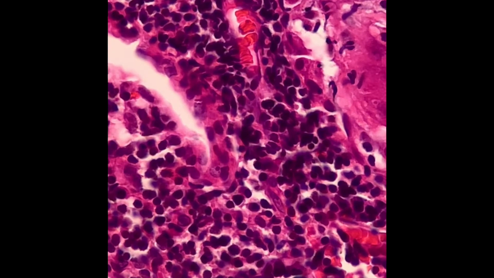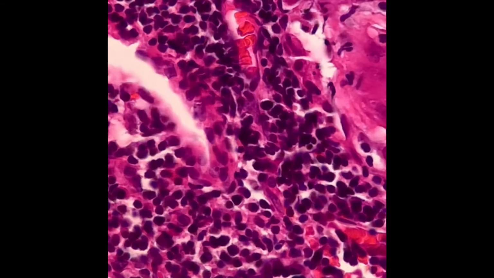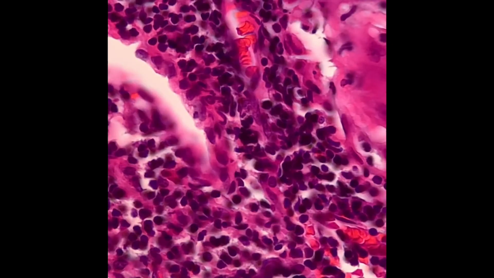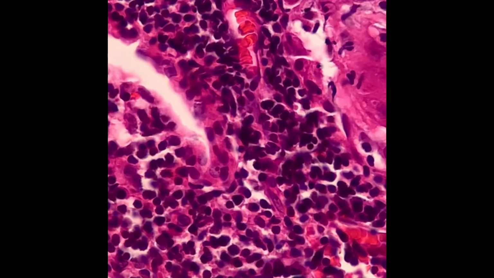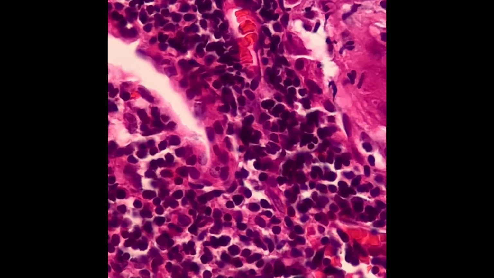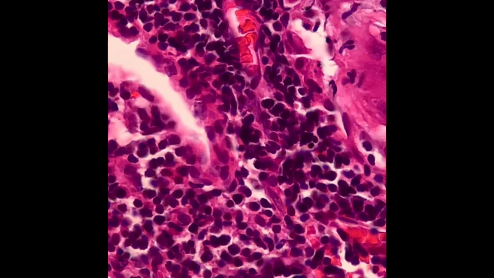You can say that this is a lymphocyte. Number one, it's very difficult to see their cytoplasm. This is because the lymphocyte has very scanty cytoplasm, and apart from that, there are also some plasma cells that are seen in this area.